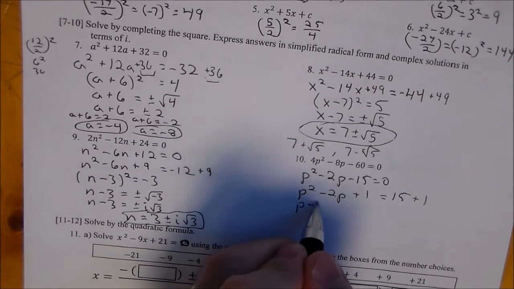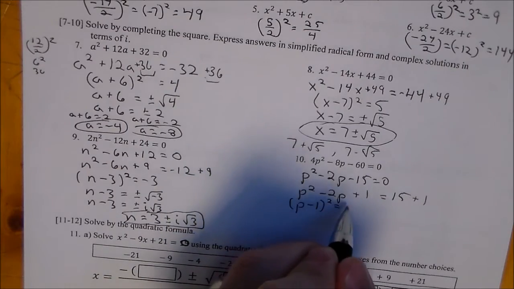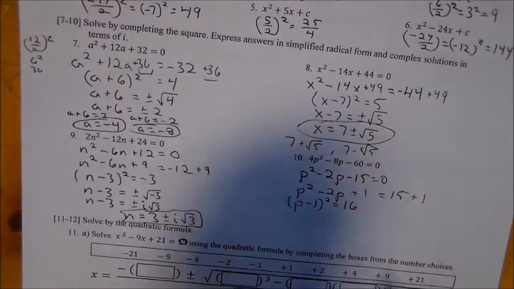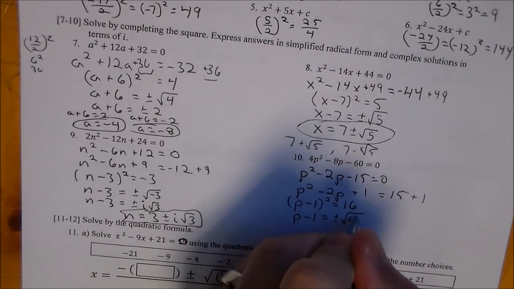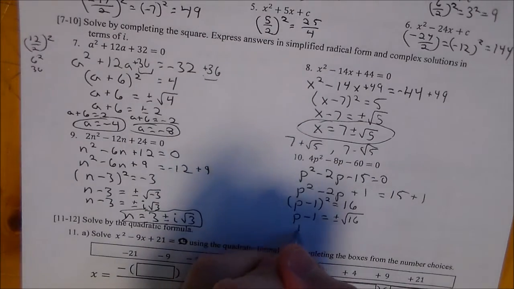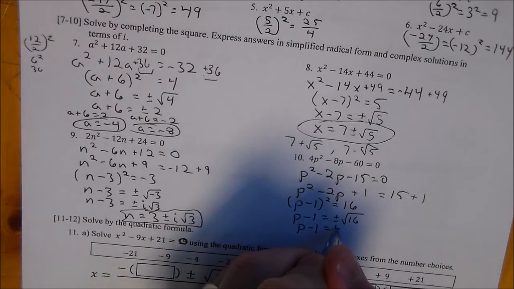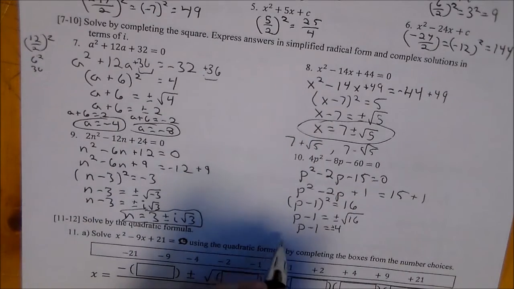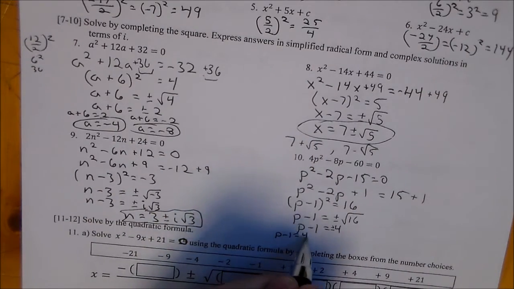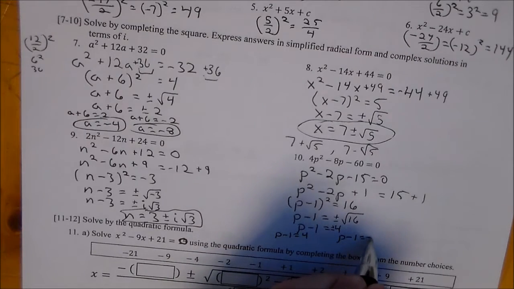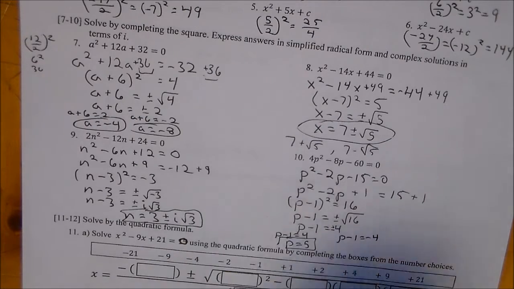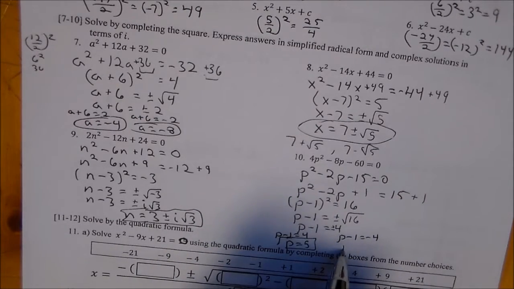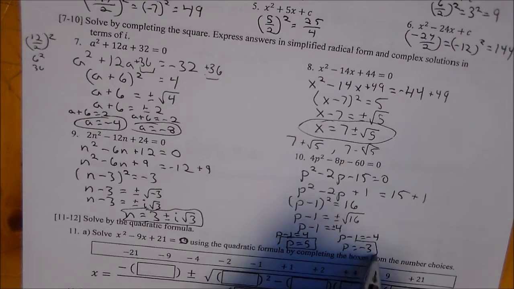So the left-hand side becomes p minus 1 squared equals 16. The square root of both sides, plus or minus the square root of 16 on the right, leaves us with p minus 1 equals plus or minus 4. So I'm going to write p minus 1 equals 4, and p minus 1 equals negative 4. On the left one, I add 1 over, we get p equals 5. And for the right one, add a 1 over, and I get negative 3.